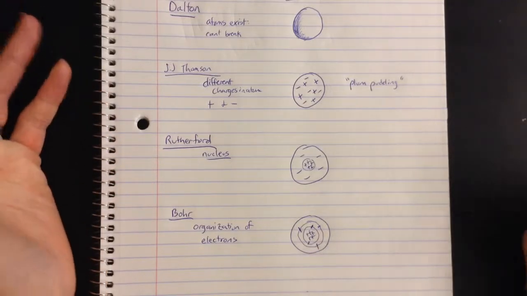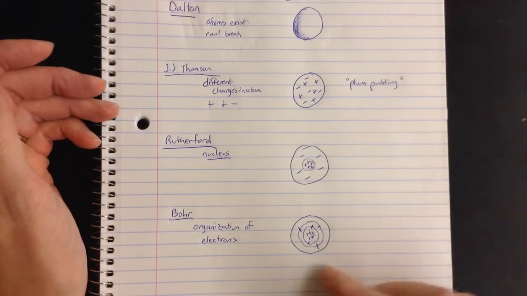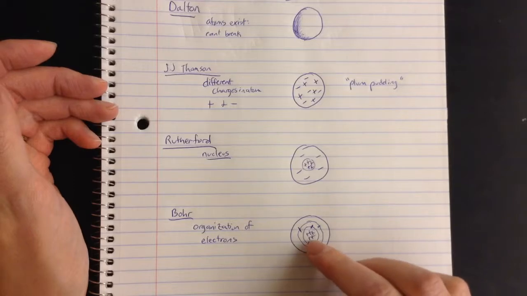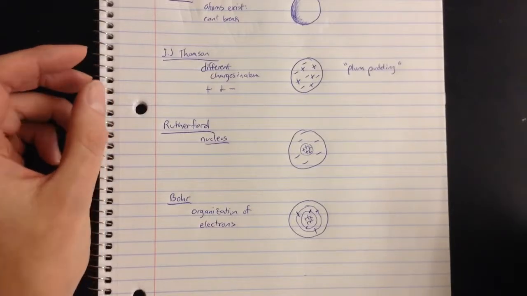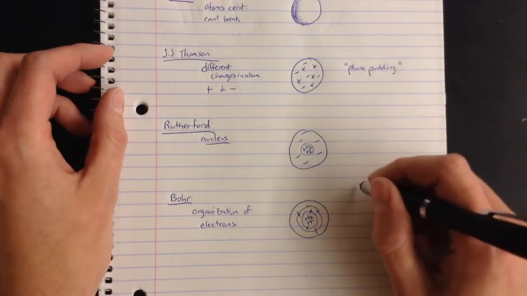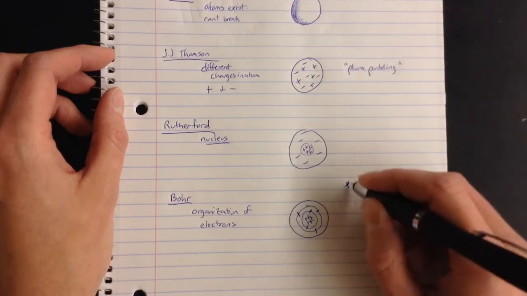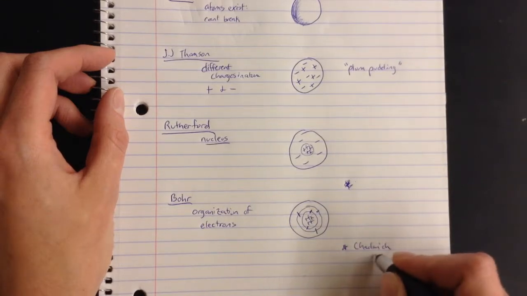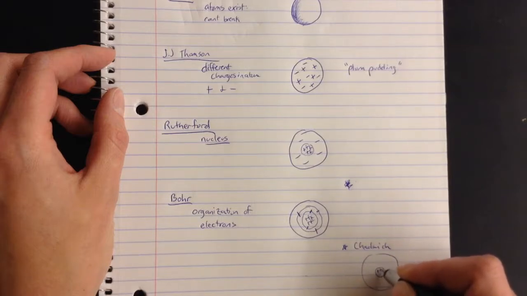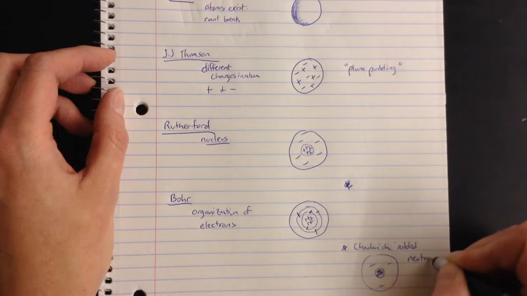Now, did it end with Bohr? No. There's this other guy named Schrödinger, which you'll talk about later on, I'm sure, who figured out a little bit more about how those electrons have to be in those orbitals, those energy levels, and that it's a little bit more complicated than Bohr originally thought. There was also this other guy who didn't really change the picture too much, but he came after Bohr. His name was James Chadwick. Chadwick said that in addition to those protons, there are neutrons in the middle. So Chadwick added neutrons to the middle of the atom.